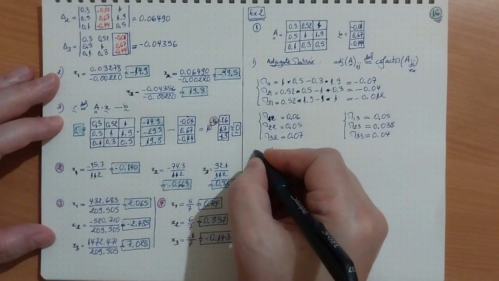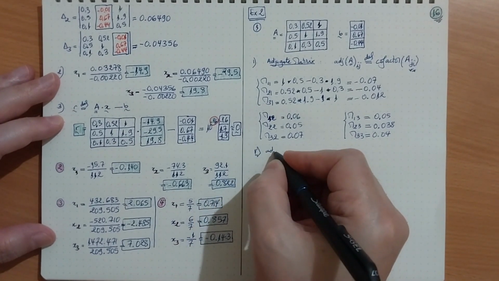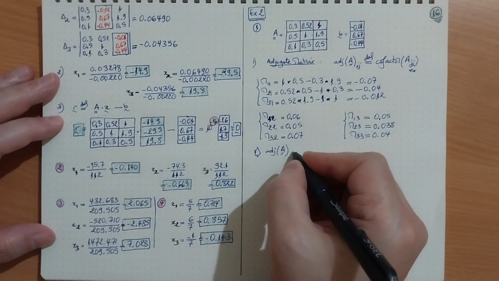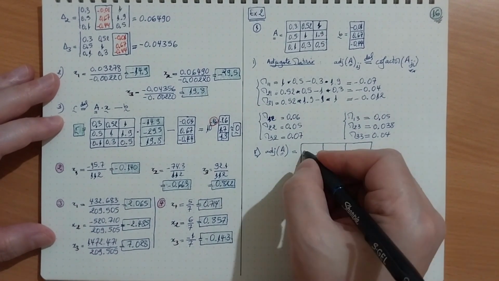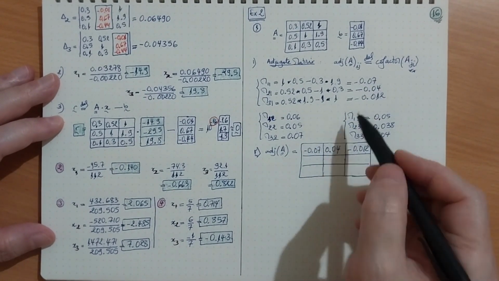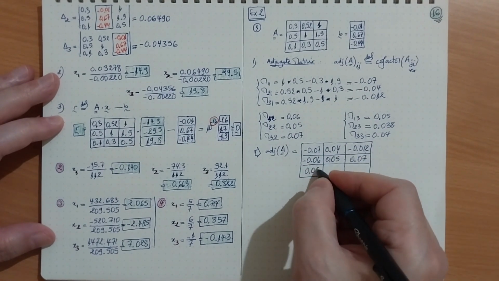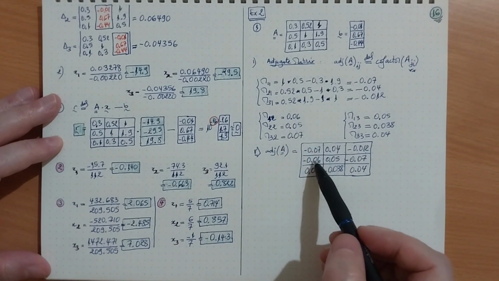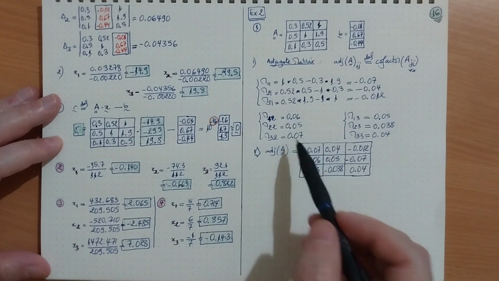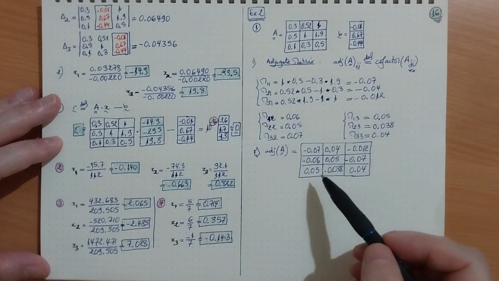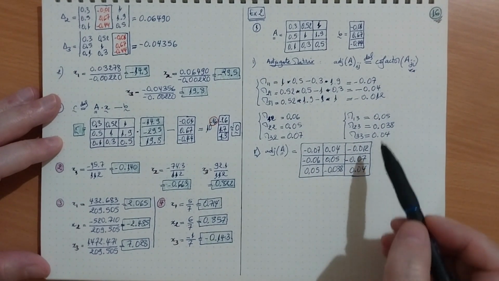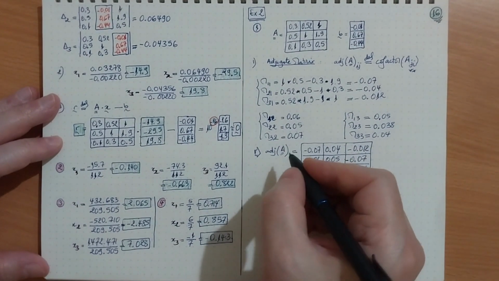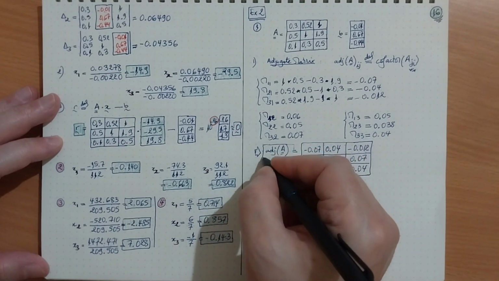So this will lead to the adjugate matrix A, adjugate matrix of A. So let me check here the values. Minus, plus, minus, the values, plus, minus, plus. Okay, so this is for the adjugate matrix.